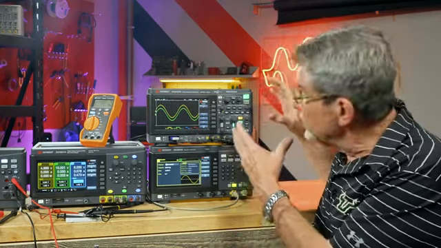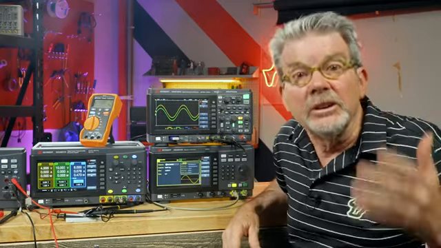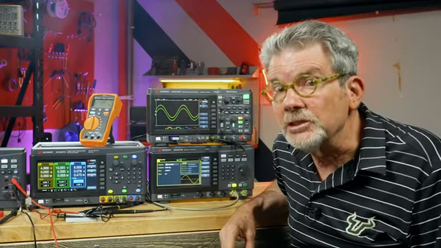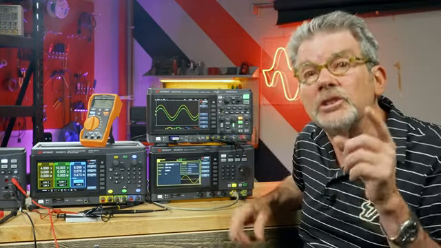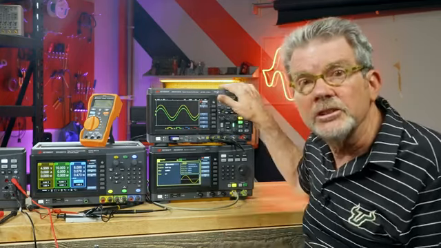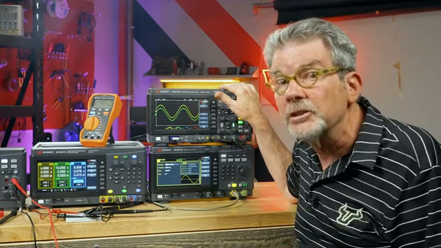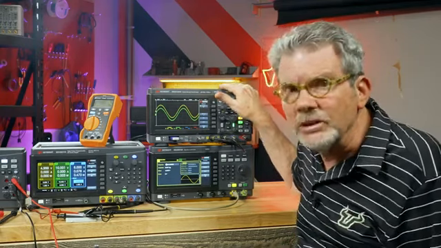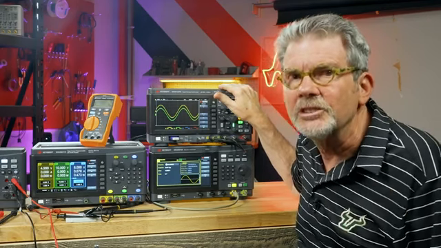These scopes can have lots of buttons and knobs, and at first it can be very intimidating to some engineering students. But it's important that you learn how to use the various controls so that you can drive the oscilloscope, and I'm going to help you do that. If you can master how to use the oscilloscope, it's going to help you master your various engineering circuits classes. Don't let this thing intimidate you. It can be your best friend if you get to know it.